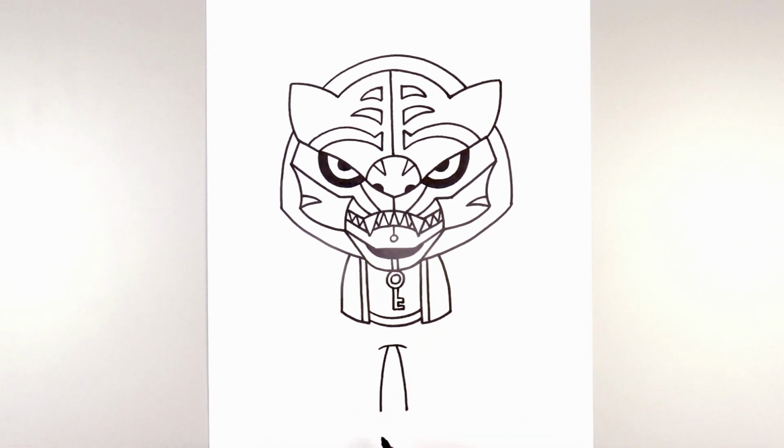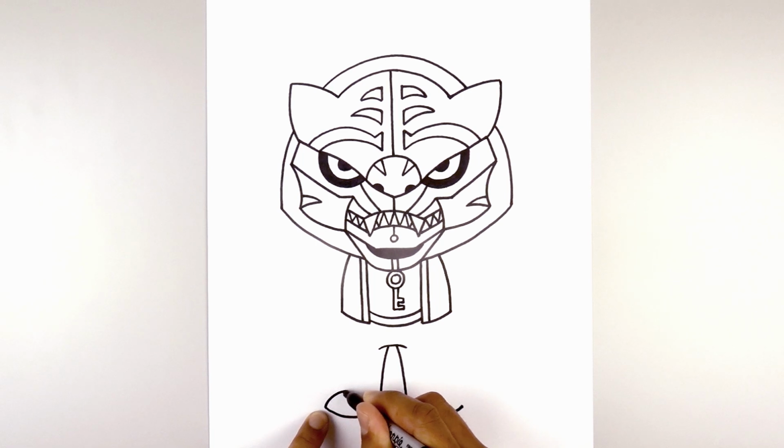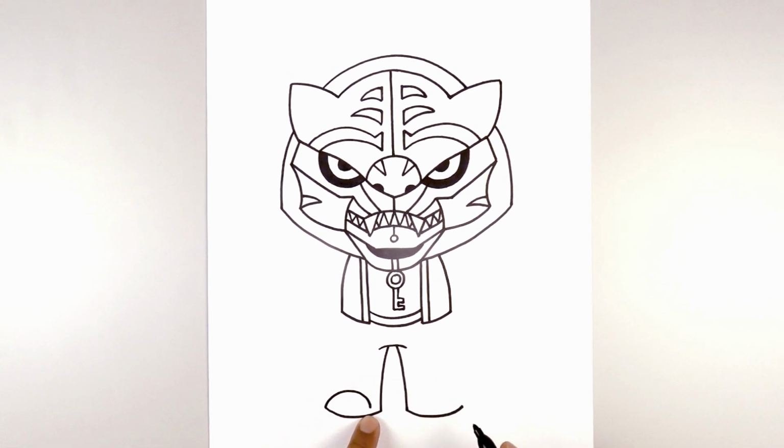Let's round out the bottom of the feet. From the heel, I'm gonna curve down and then up towards the toe. We'll do the same thing on the right side. Now from the toe, I'm gonna draw a curve that goes up towards the top of the foot. And I'm gonna curve this down, aiming towards the heel. We're gonna stop right about there, just up above the foot. Let's do the same thing on the right side.